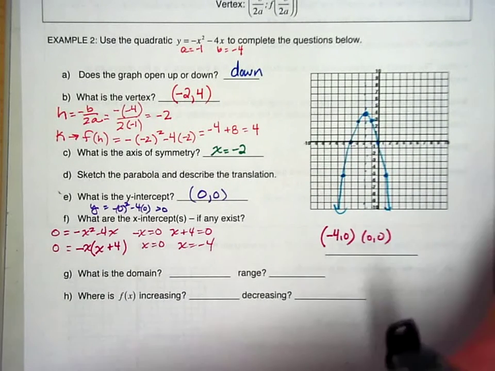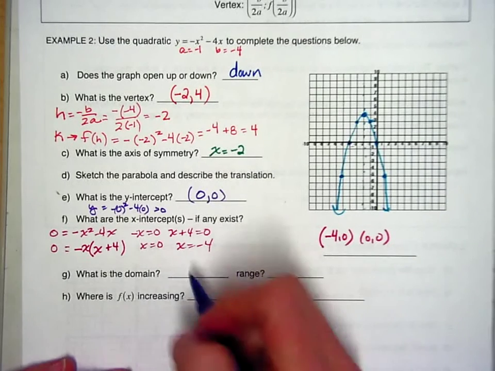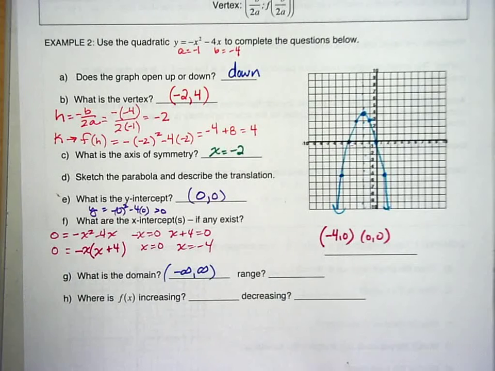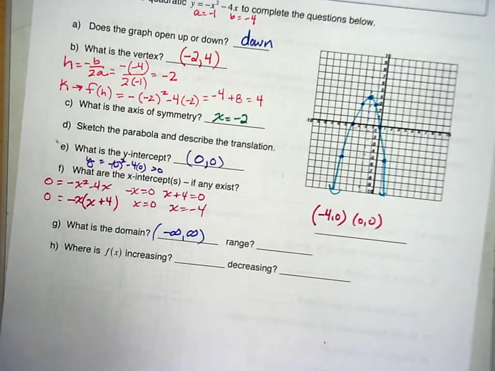The domain for all quadratics is all real numbers. Remember, the only restrictions on domains are going to be even roots, and if you have an x in the denominator, so rational functions, and then later on when we get into logs, we'll also have some restrictions.